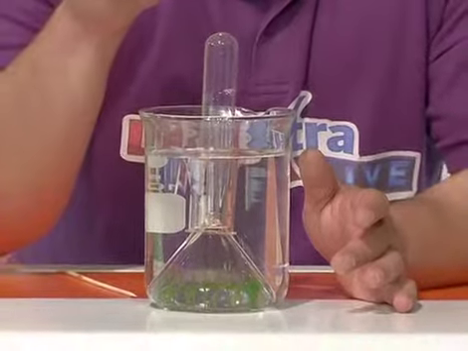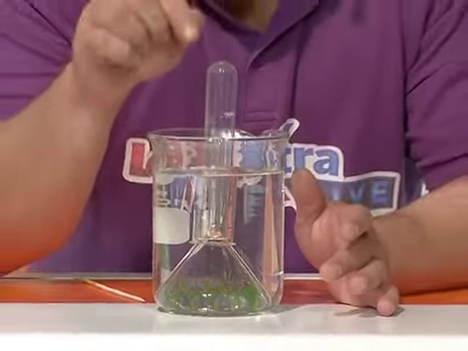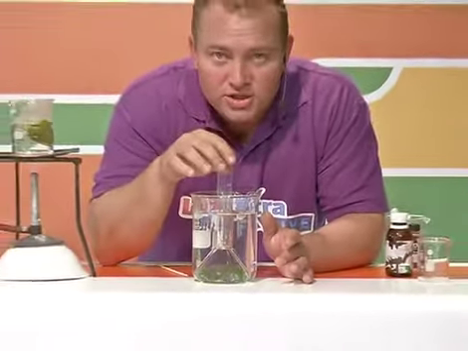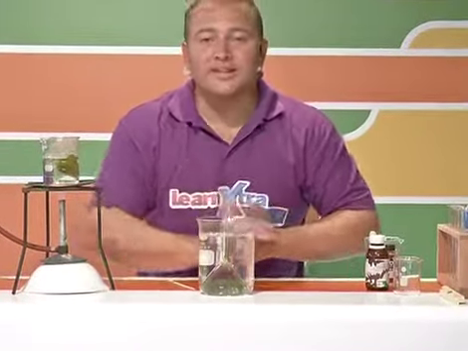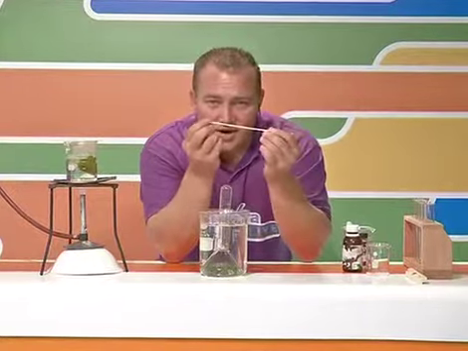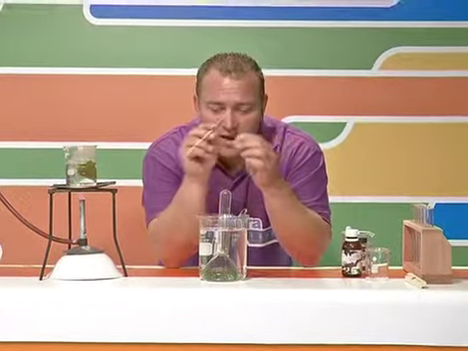Now, it's very, very important to understand: to test for oxygen, we use a glowing splint. In other words, I'm going to light this. It's going to go nice and red, and once it's red, I'm going to put it inside here, and it should glow a lot more.